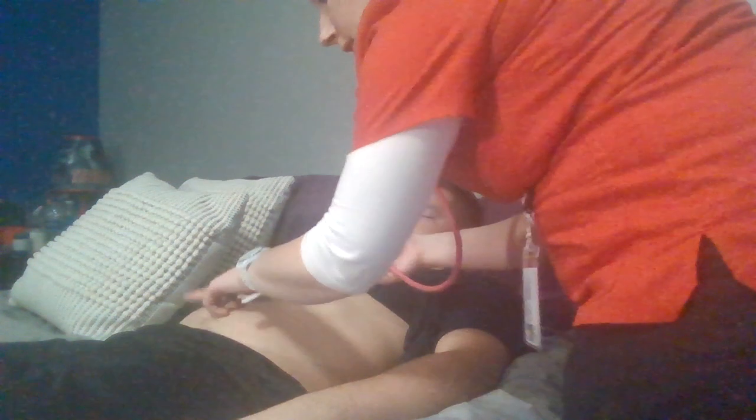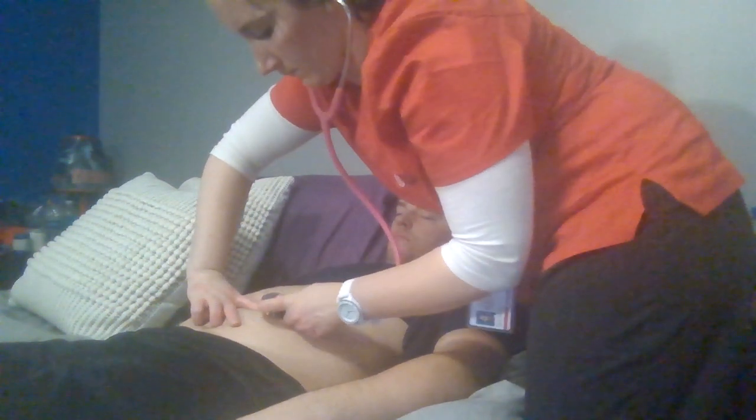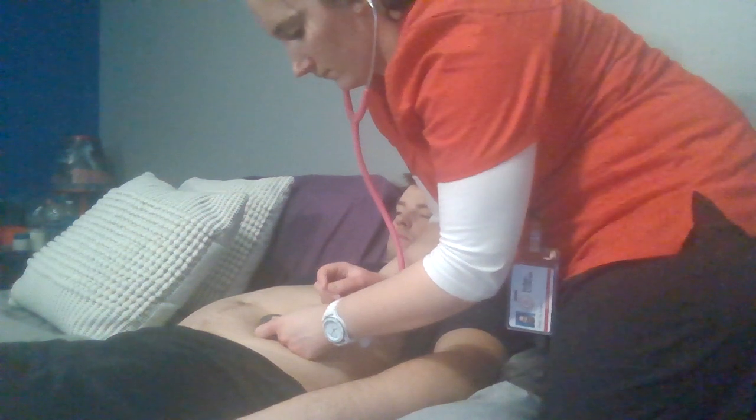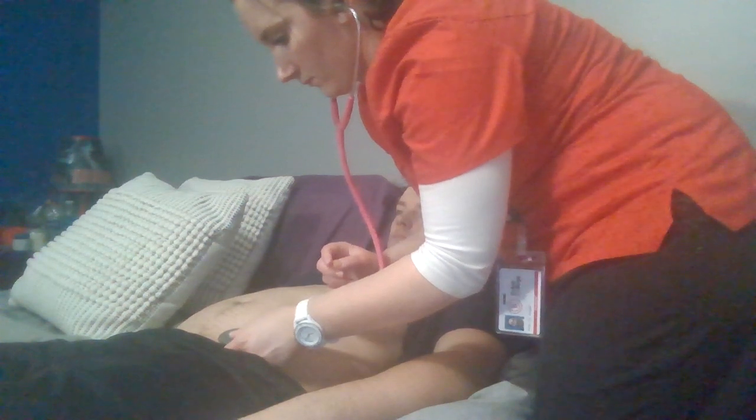Then, using 2 fingers, I'll listen to the iliac and femoral. Okay, so I didn't hear any bruits. A normal finding would be to not hear anything at all, which is what I heard.